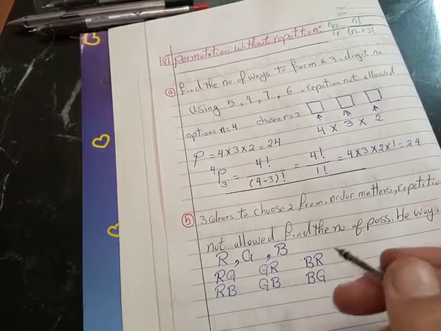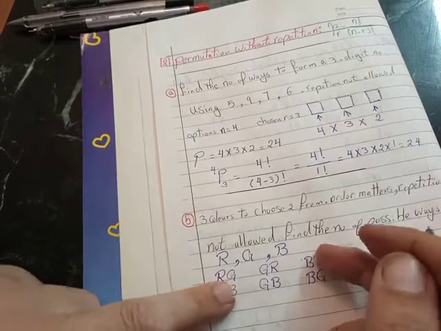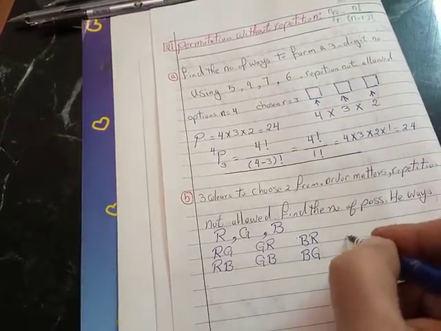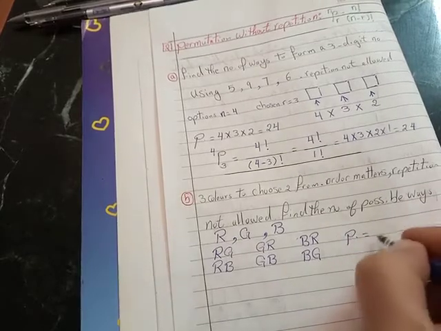Blue then red is different than red then blue. In combination, it doesn't matter. We will consider them as one thing. So the permutation here equals 6.